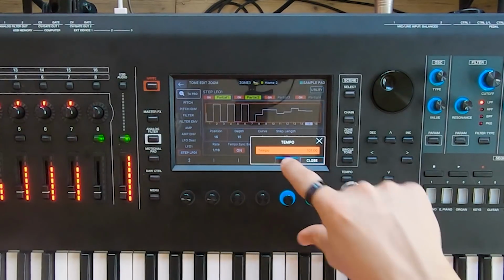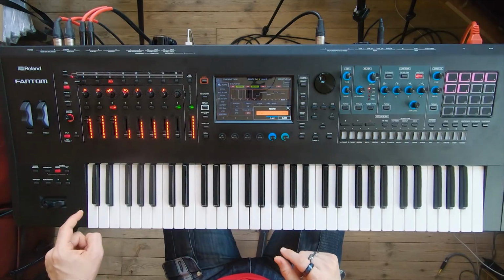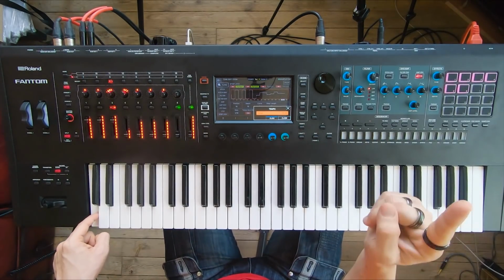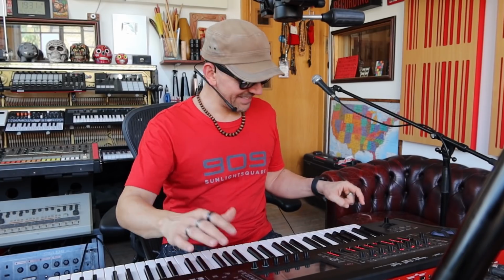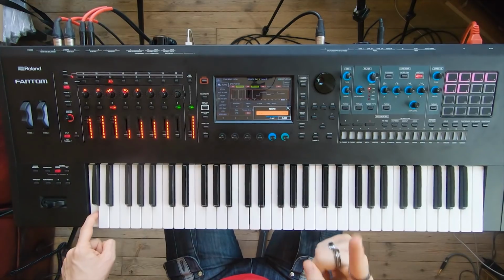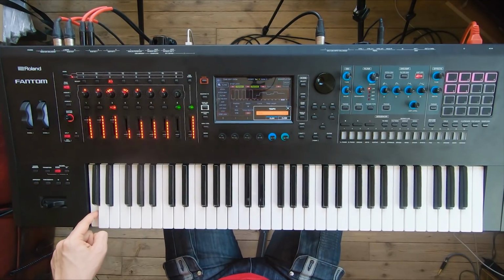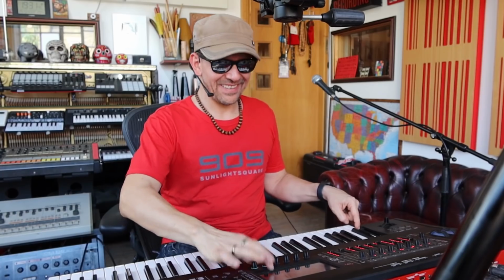And it goes, and of course it goes along with the tempo. So if you have your click, and if I go faster, right? It stays in sync. It's lovely. So this is another impressive thing.